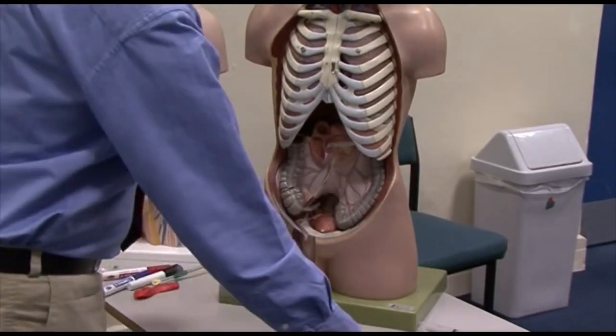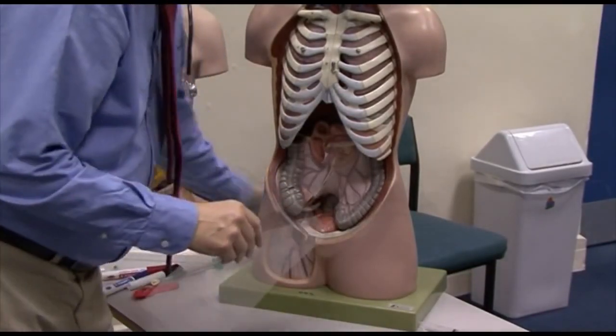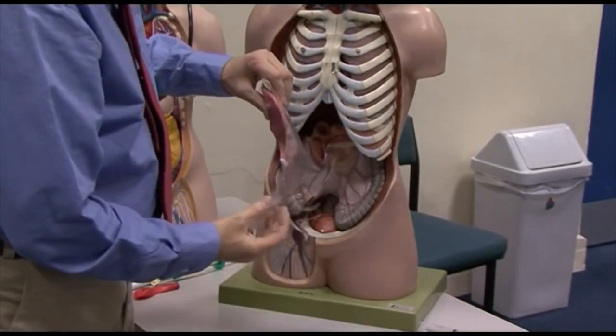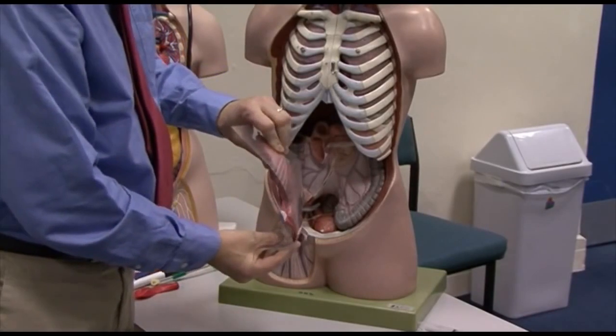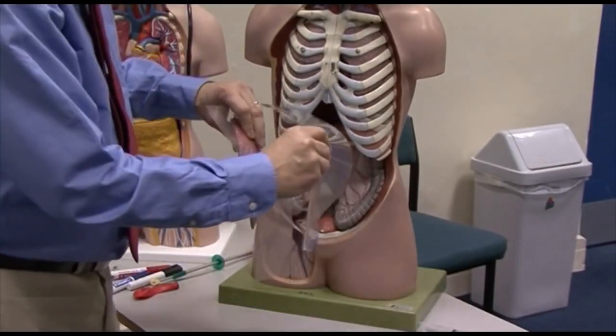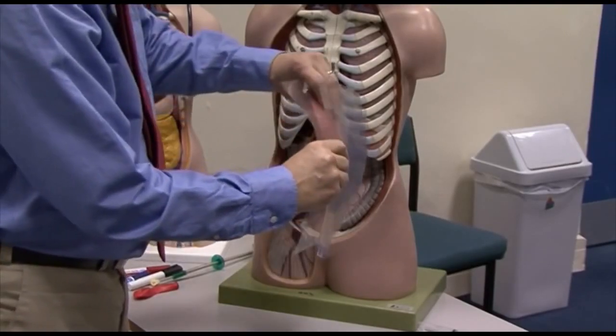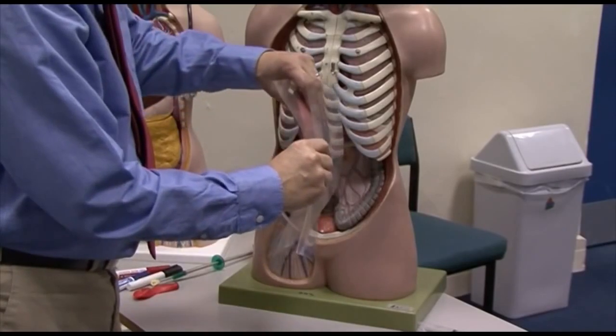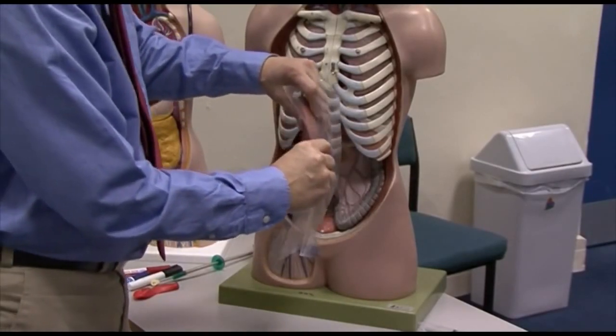Now this is the other pleural membrane here, and remember this is attached to the surface of the lung. Physically attached to the surface of the lung. Because when the chest wall moves up and out, we need the lung to go with it. If the lung doesn't go with it, we will not be increasing the volume of the lung.